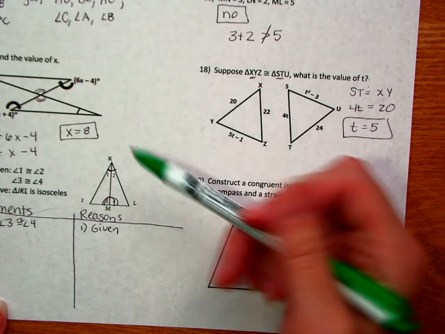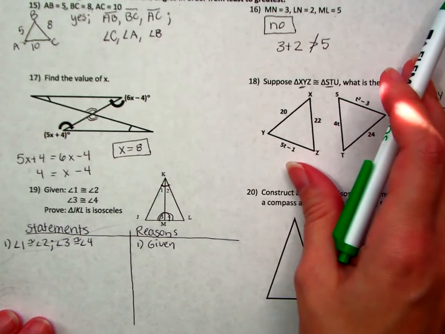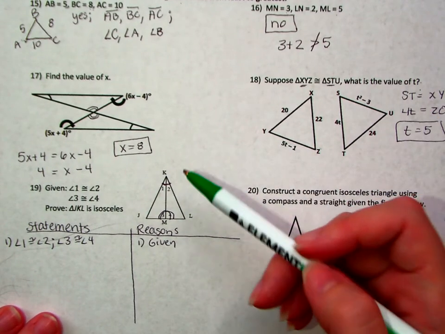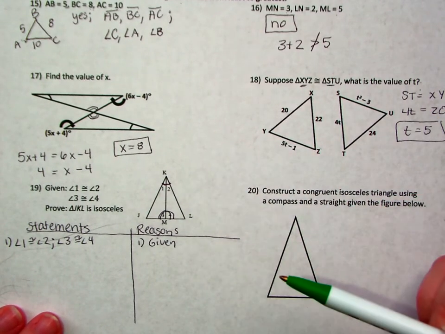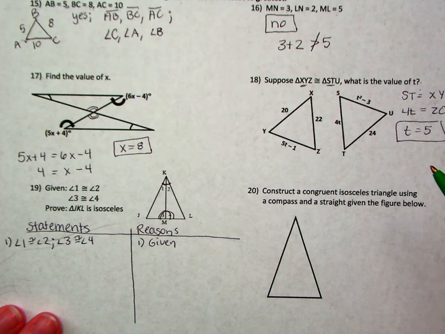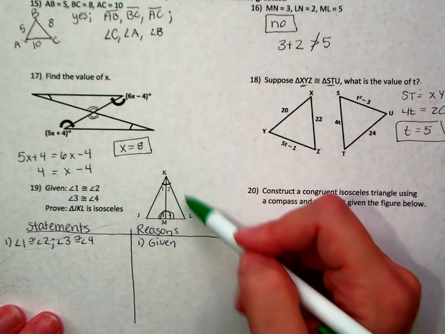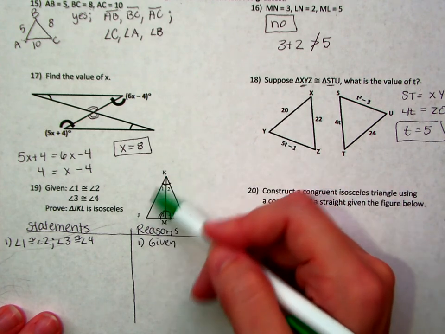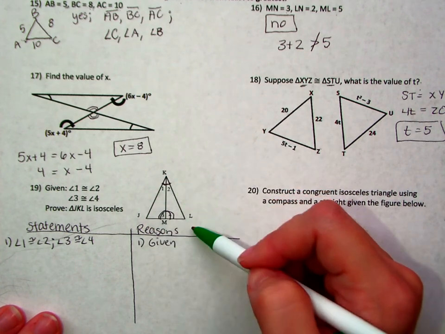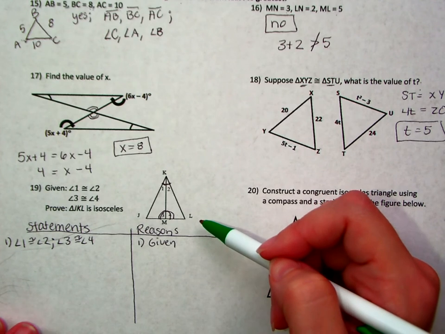So I'm trying to prove that this is an isosceles triangle. And since I'm trying to prove an isosceles triangle, think about the attribute of it. An isosceles triangle has two sides that are the same length, that they're congruent. So that's my goal, is essentially to prove it. And if you look at the figure, chances are I'm wanting KJ to be congruent to KL, which would help me prove that this is an isosceles triangle.